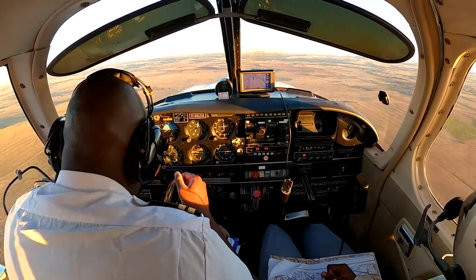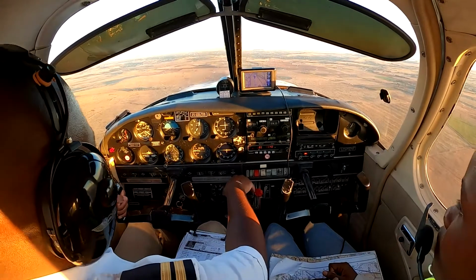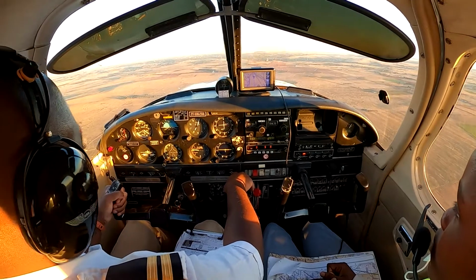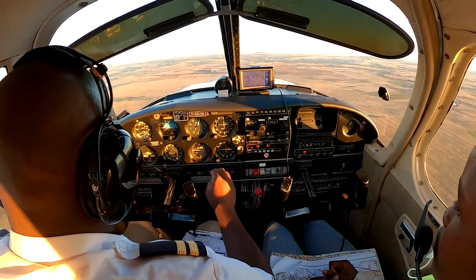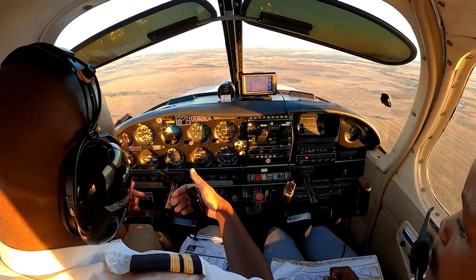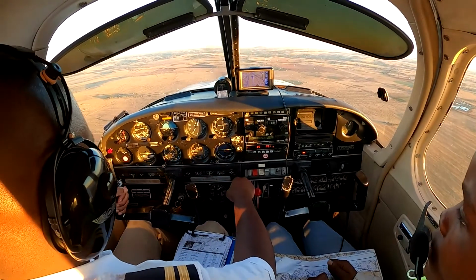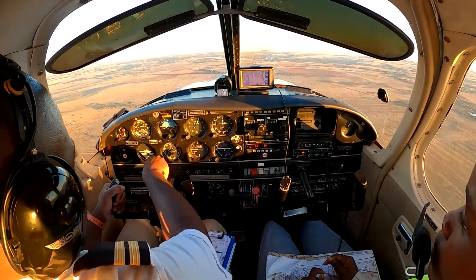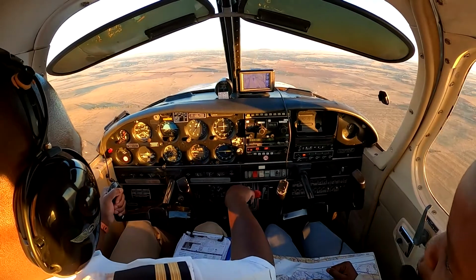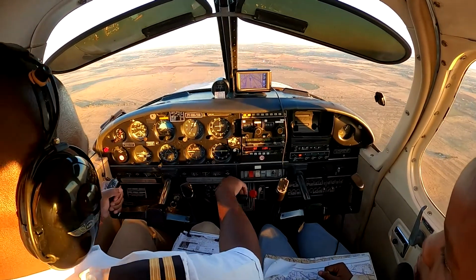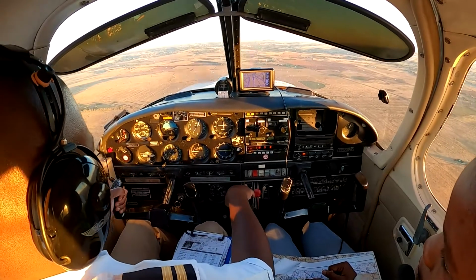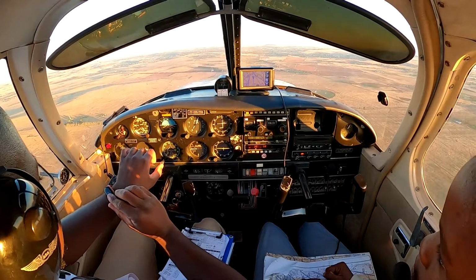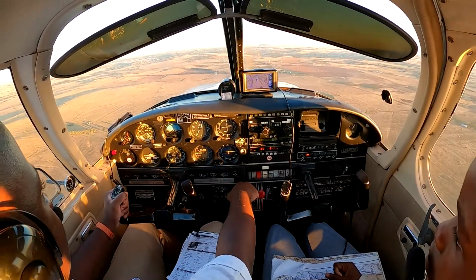Okay, fuel pump coming on. Change your tank to the right tank. Radios 131.3. Final signal. Frequency. Engine. Compass align. Altimeter 1027. Okay, the checks are complete.